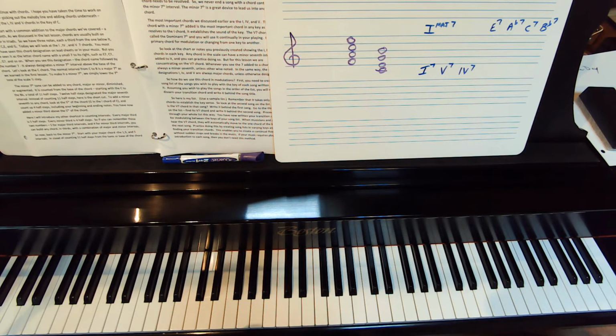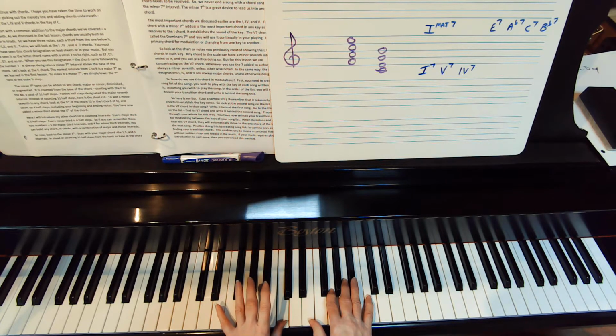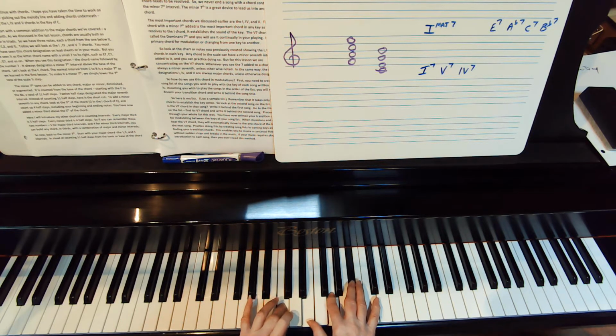In other words, if you were counting, I gave you my method of counting all your intervals, which was counting every note, including the note you start on and the note you end on. So if we were counting an interval of a major seventh, it would be 1, 2, 3, 4, 5, 6, 7, 8, 9, 10, 11, 12. So obviously a minor seventh would be 11 tones. 1, 2, 3, 4, 5, 6, 7, 8, 9, 10, 11. So what we've done is we have the 1 of this chord, we have the 3, we have the 5, and then we have the minor 7th above it.